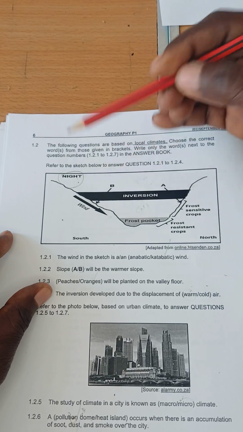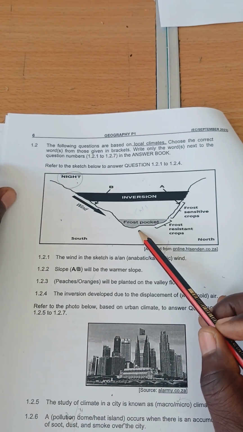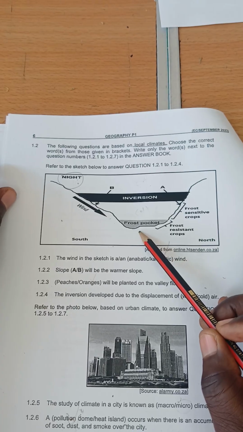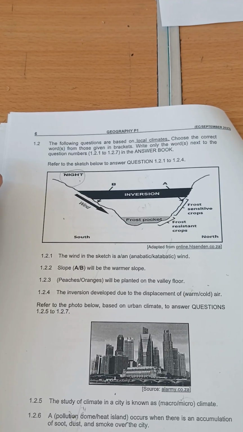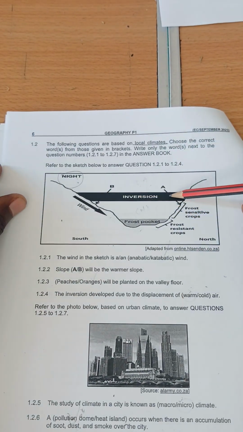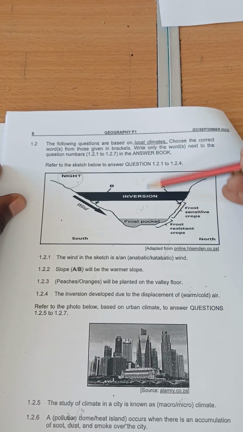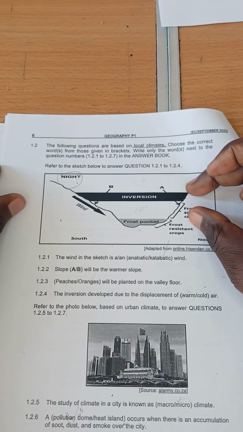Number two, you can also see there's a frost pocket here, which usually takes place when the temperature in the valley is below the freezing point. That's when we can have our frost pocket. Then the other thing, our inversion layer. This is warm air that is trapped between two parts of cold air, at the top and at the bottom. That's how we end up with the inversion layer, or what you call the thermal belt.